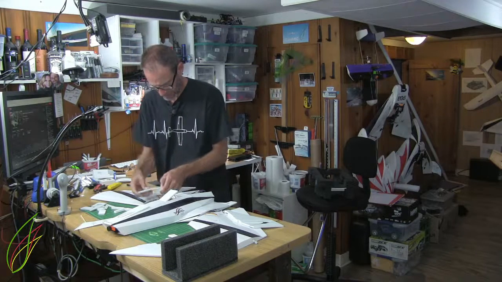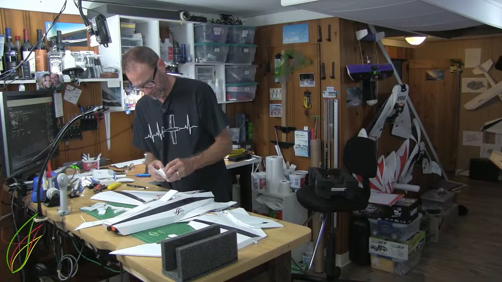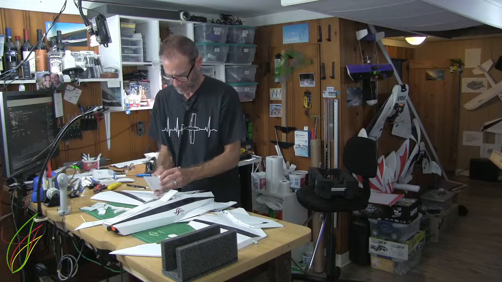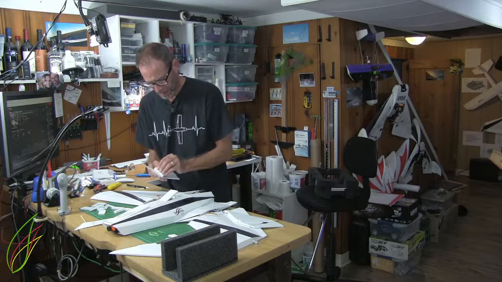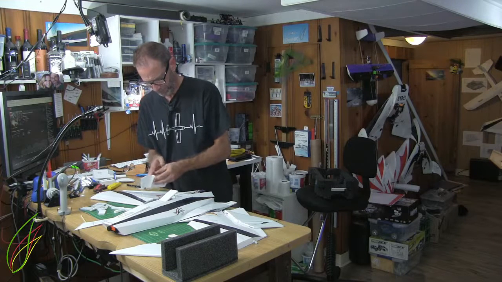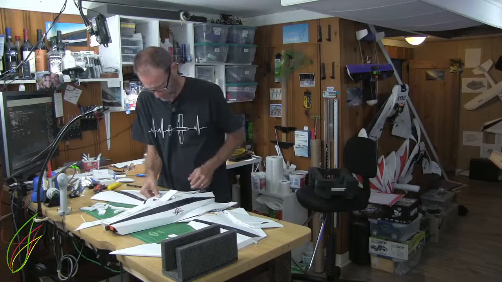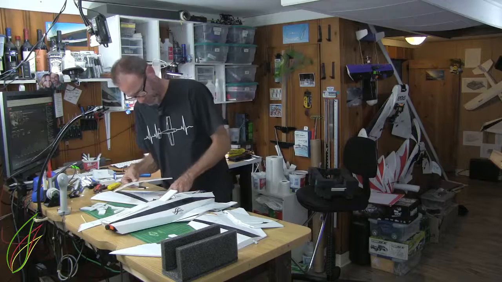Right? Thicker towards the fuselage. They go like that. Okay.